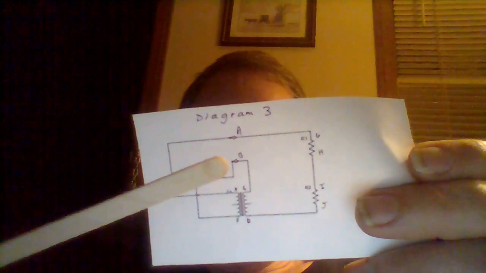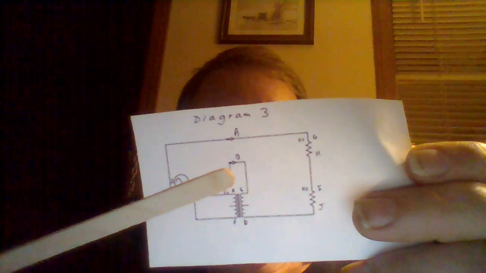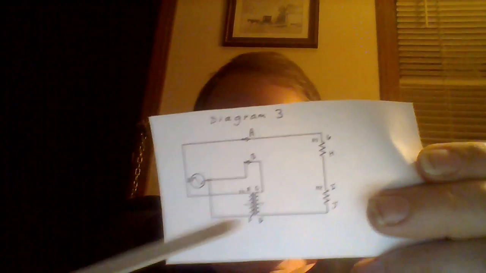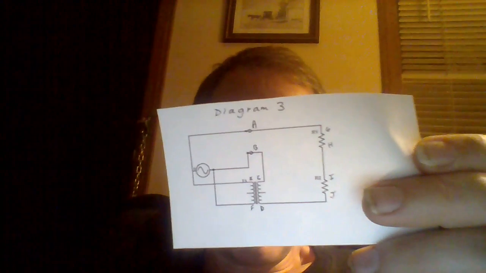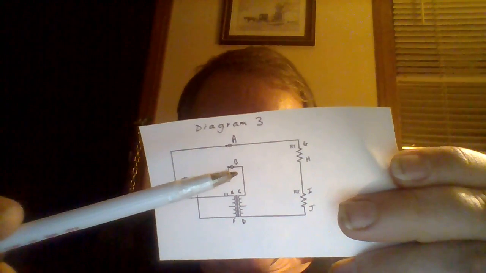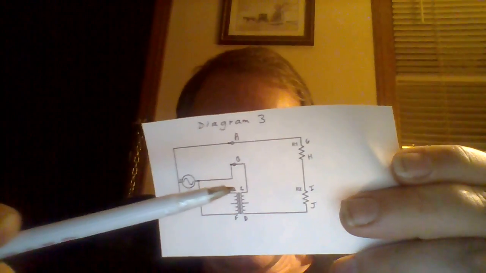Now, here is the series connection that I talked about. I think this pen will be a little better to point at with. B and C is that series connection I talked about.